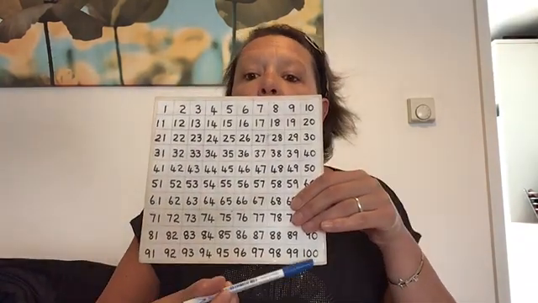Now we're going to start with some counting. First of all, year 1's, what I'd like to do, if you've got a 100 square in front of you, or you may be able to do this off the top of your head, I want you to count all the way from 1 to 100, forwards and backwards. And if you can do it with your eyes closed, then that's even better.